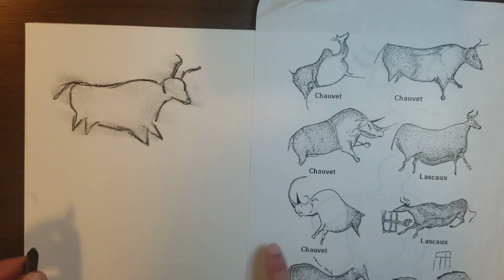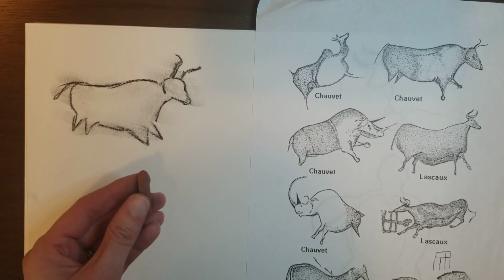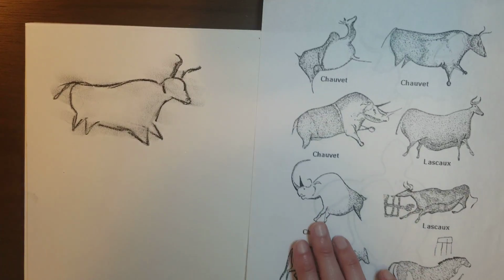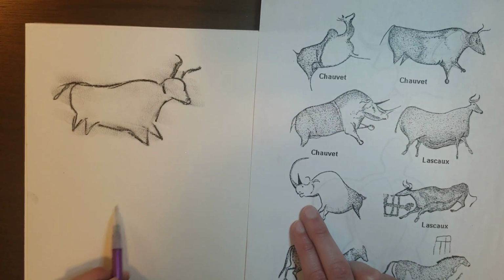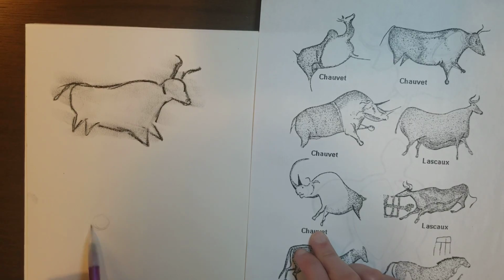So with this, I'll try with this one, but I'll do it in a different color. These are like Conte crayons, which are very similar to chalks. I'll do the rhino here, but first I'm going to do it in pencil. So my rhino has a circular shape here.